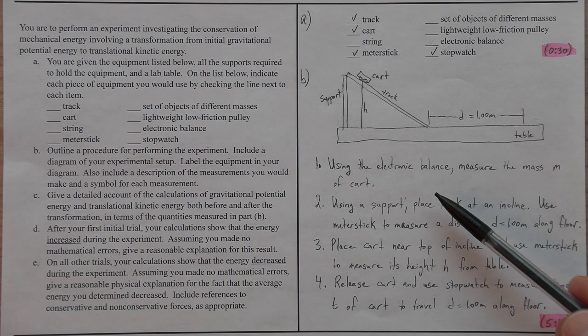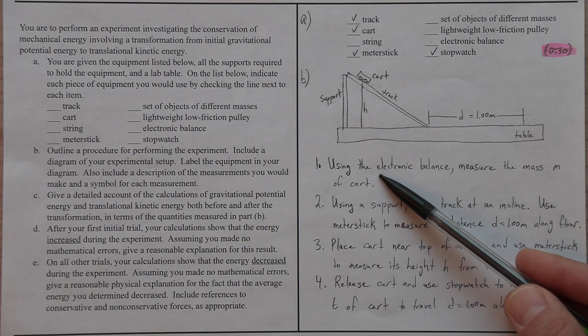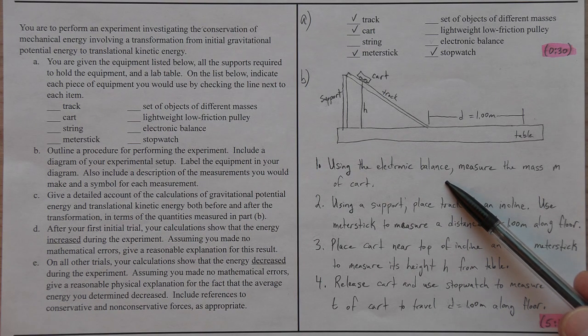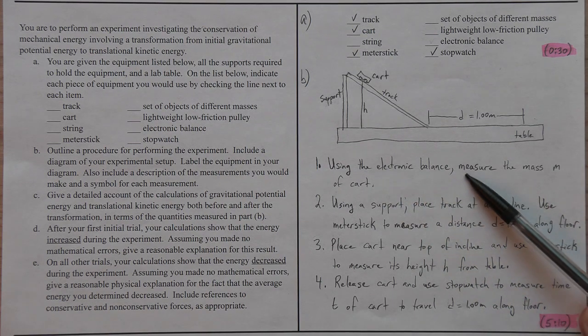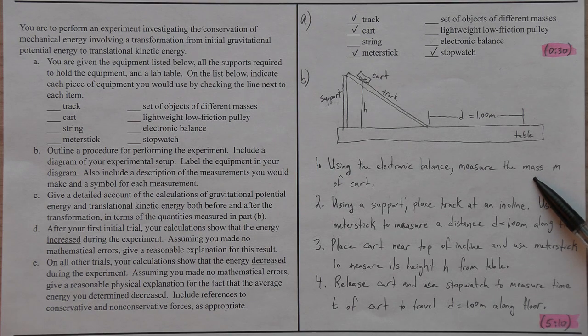But you have to actually say it in these questions. So using the electronic balance, obviously not the stopwatch, to measure the mass, but you still say it. And then also, you're going to see later, you want to give a symbol for the mass M. Obviously, we use mass M all year, but you want to go ahead and state that right in the question.